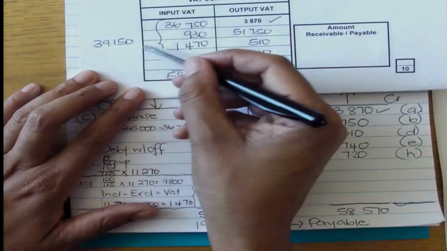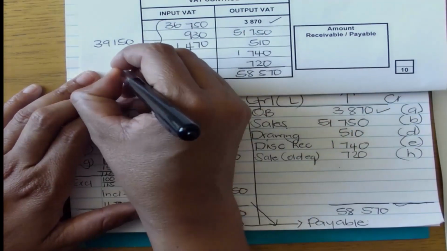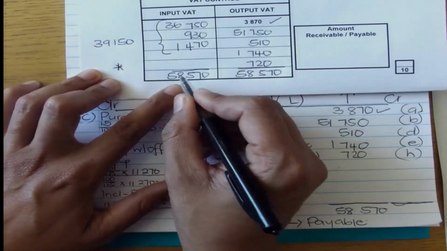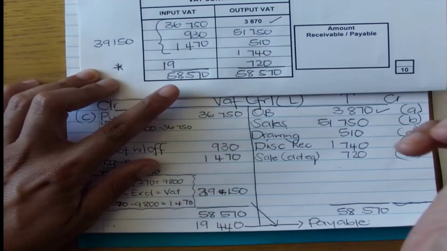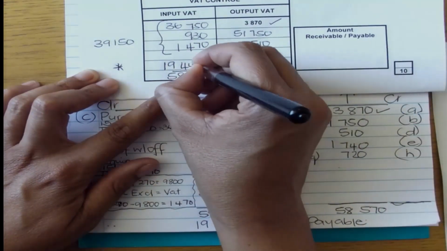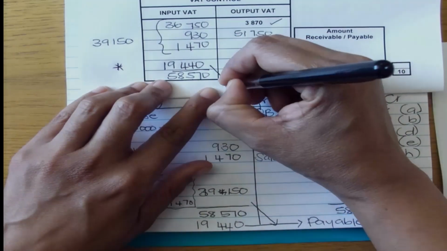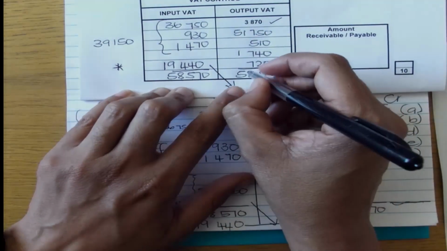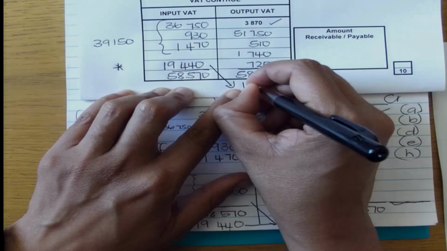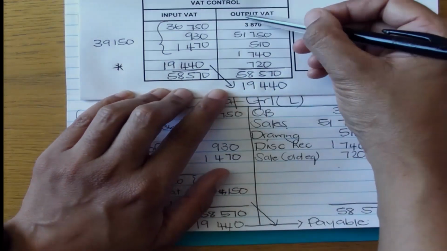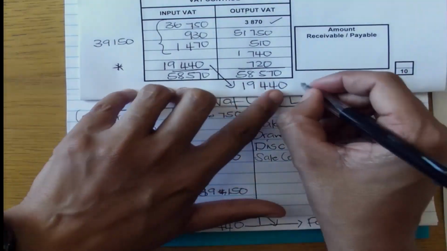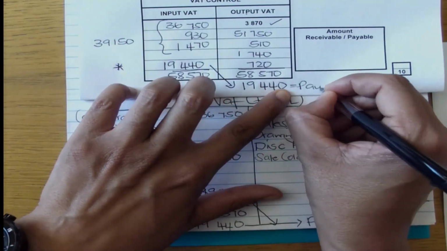So for 39,150, for us to balance and get to 58,570, there's an outstanding amount of 19,440, of which this 19,440, our next month or our next period, this will be our opening balance, and this is the amount that needs to go out to SARS, and therefore it is our payable amount.